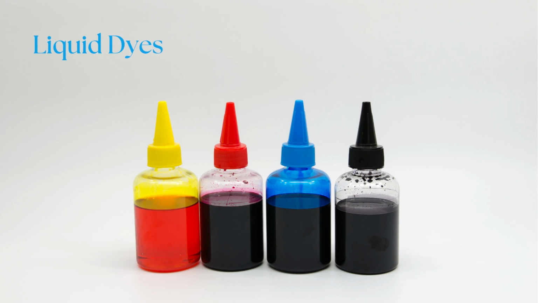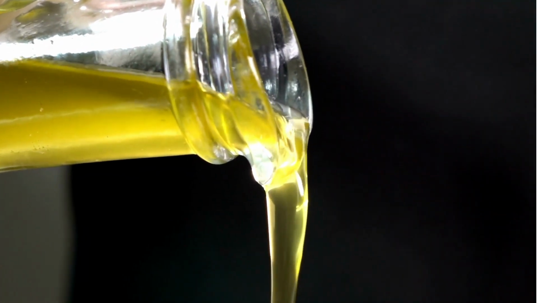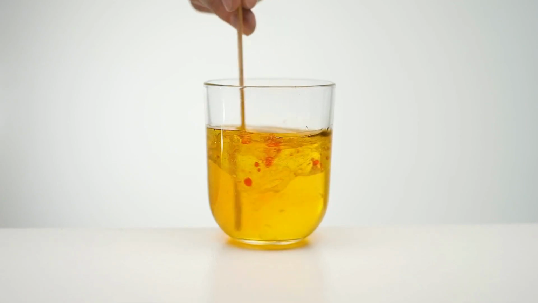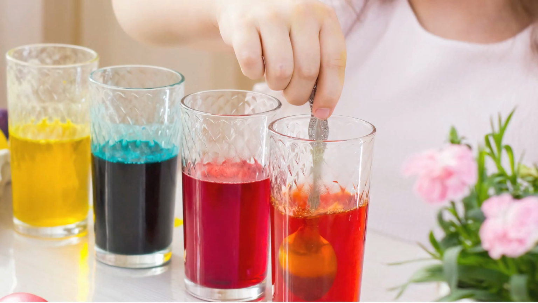Candle dyes are used to color candles. They come in various forms. Some common types of candle dyes include liquid dyes. These are liquid based dyes that can be added directly to the melted candle wax. They are available in a wide range of colors and are easy to mix to create custom shades.